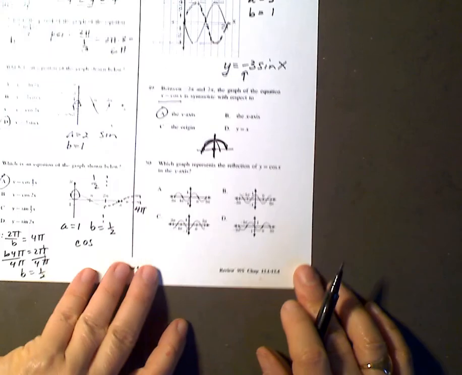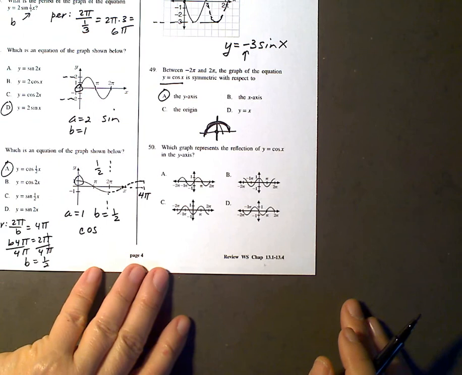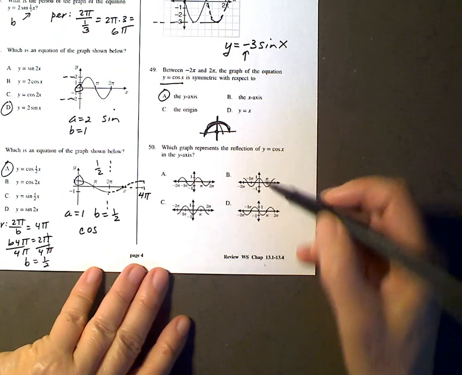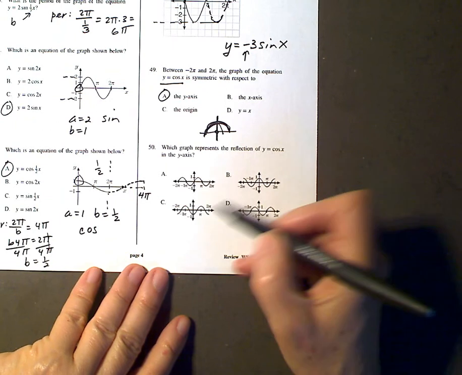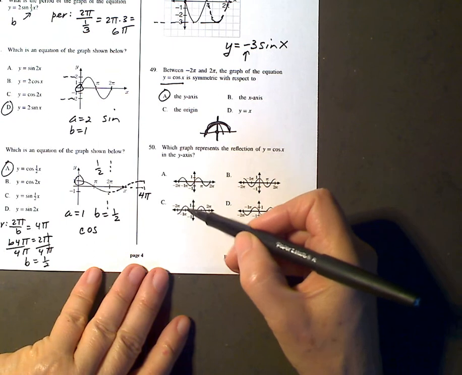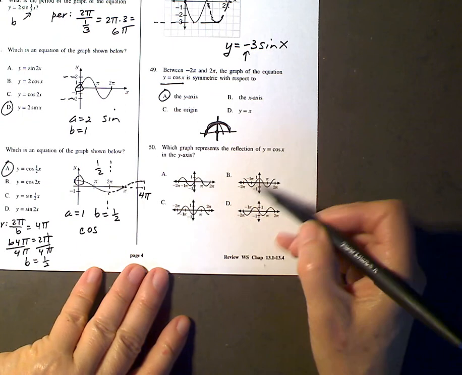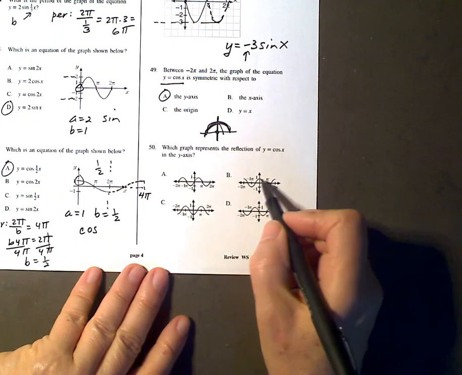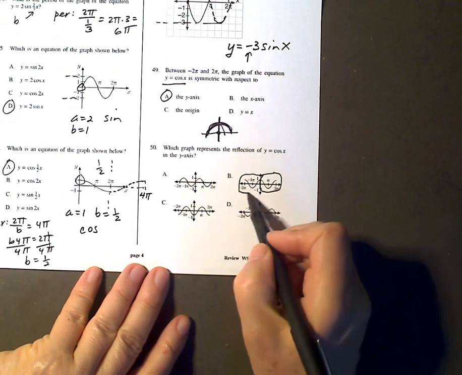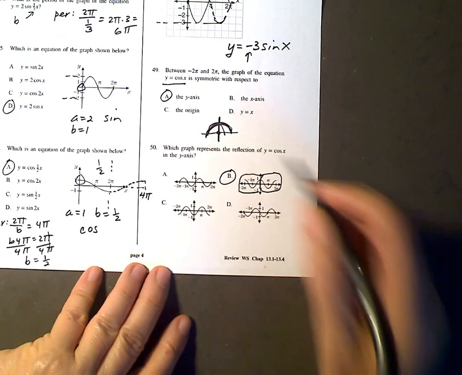And then the last one, number 50, which graph represents the reflection of y equals cosine x in the y-axis? Now, it didn't say over x. It didn't say reflection, because cosine of x looks like this. The reflection of cosine of x, or negative cosine of x, where a is -1, would flip down over the x-axis. But this just looks like, here's cosine of x, and here it is, the other side of it, a reflection in y. I guess that's what this one is asking for. So that would be choice B.